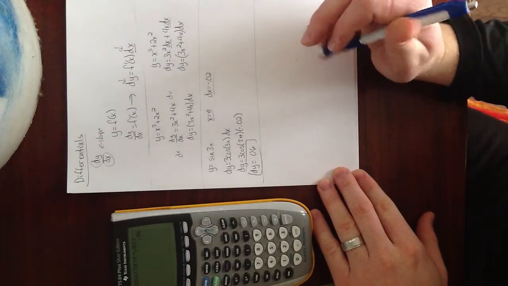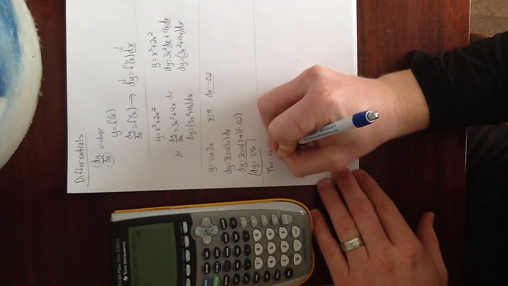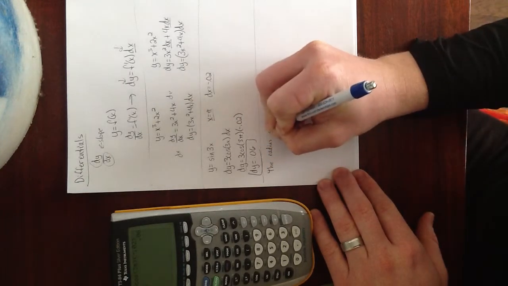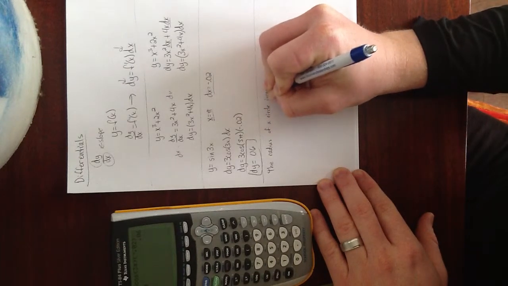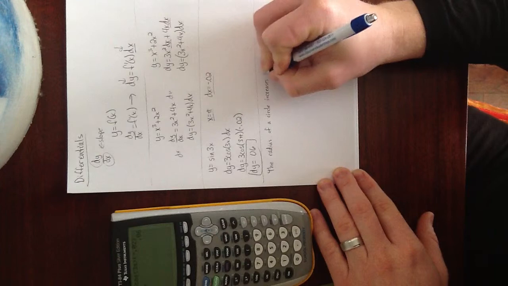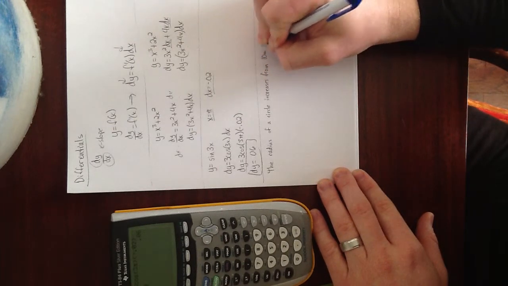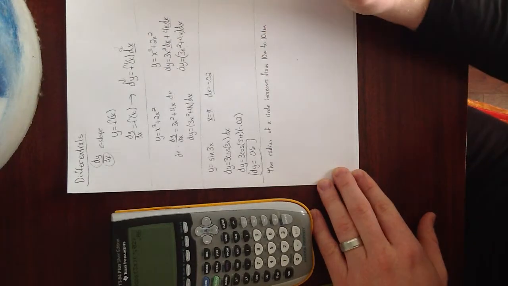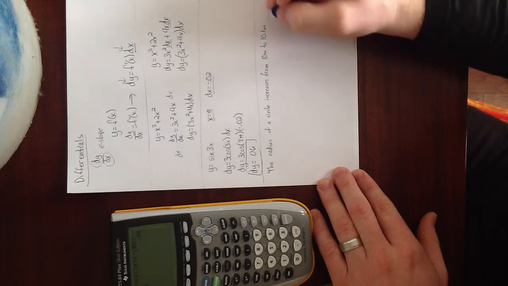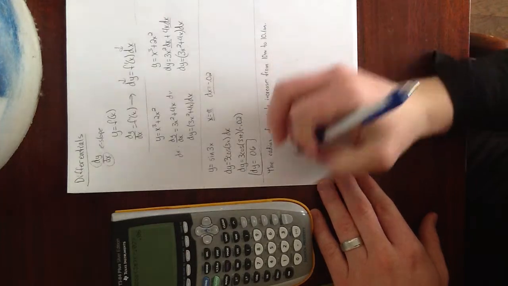It says the radius of a circle increases from 10 meters to 10.1 meters. We want to use this. Basically, we're going to find the increase in the area.